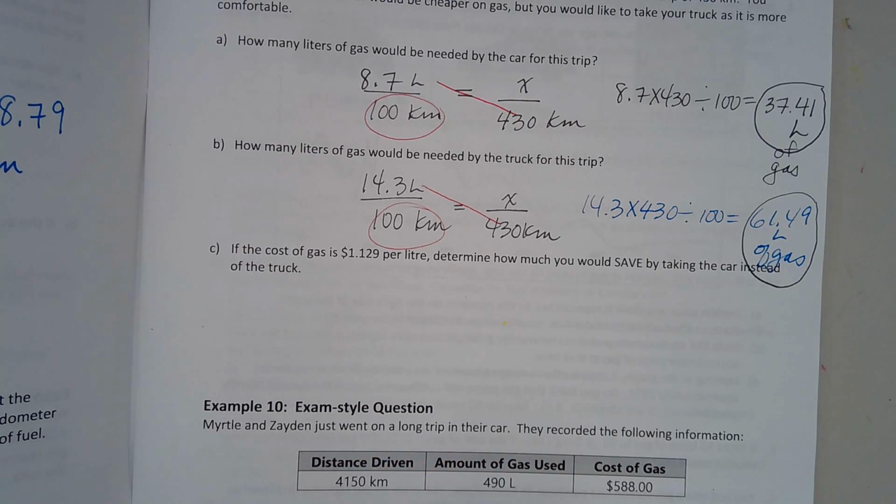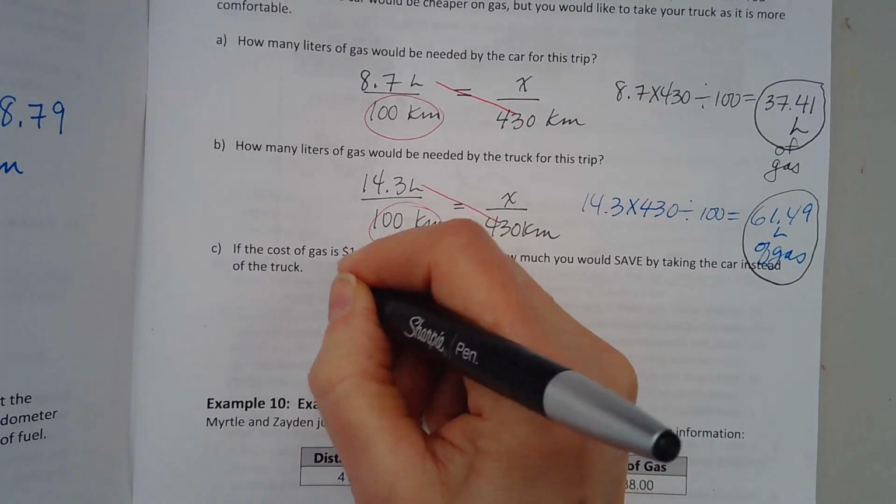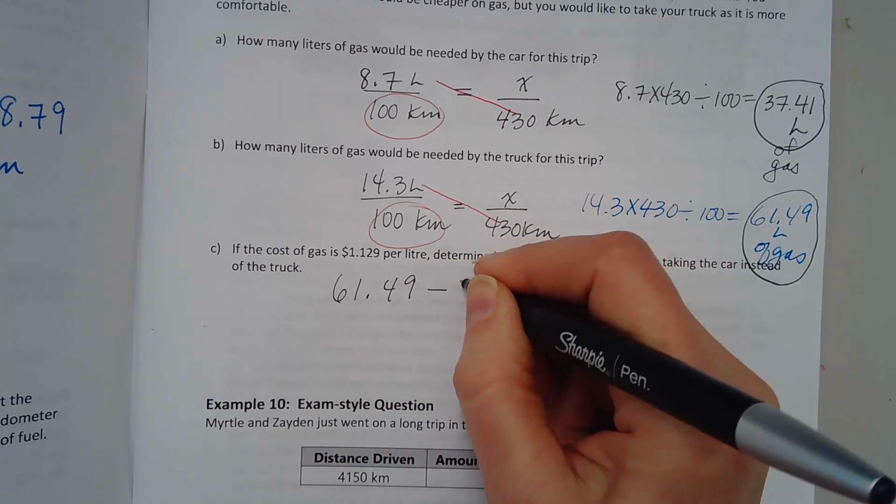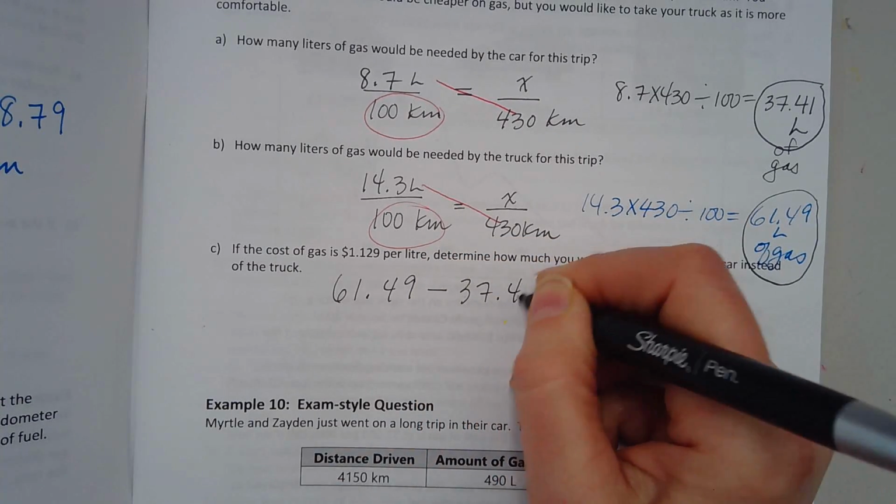So how did you get it, Selena? I did 61.49 minus 37.41, which gave me 24.08. And then I took 1.129 times 24.08, and then I got 27.19. That's the same way I was thinking, but there's another way to do it too.